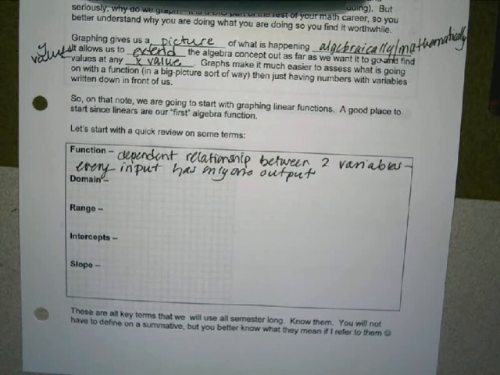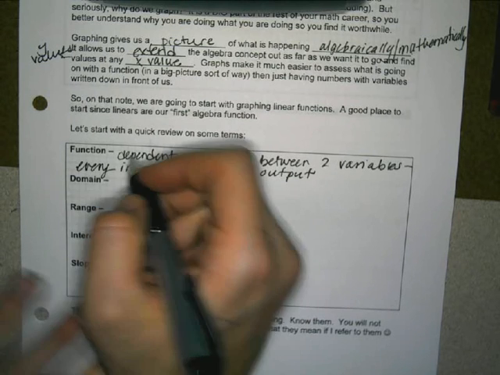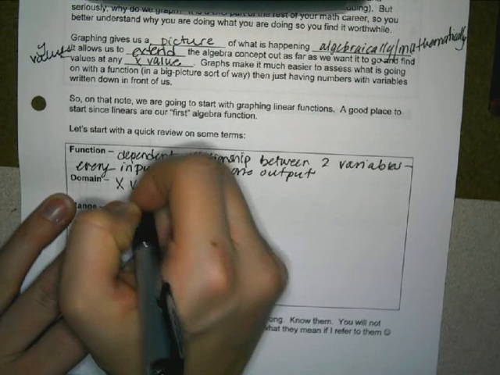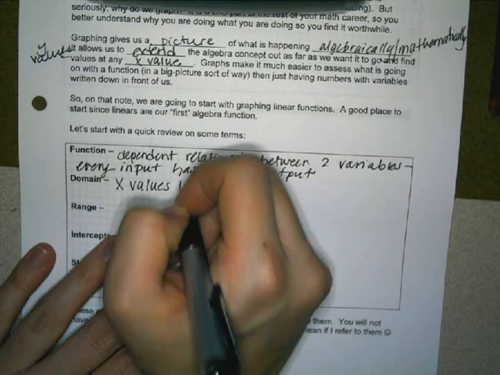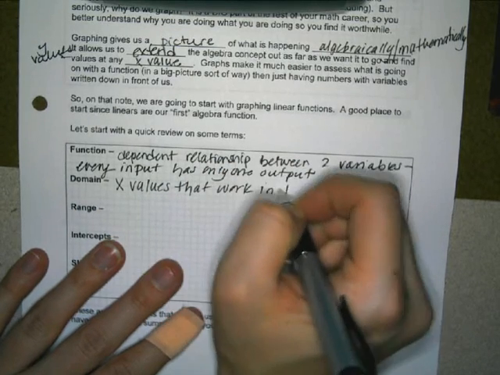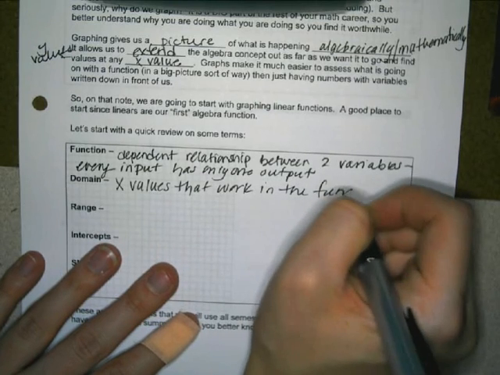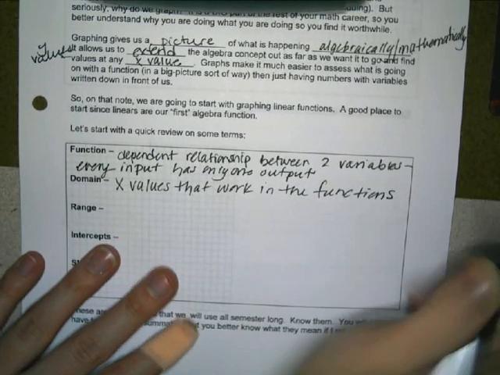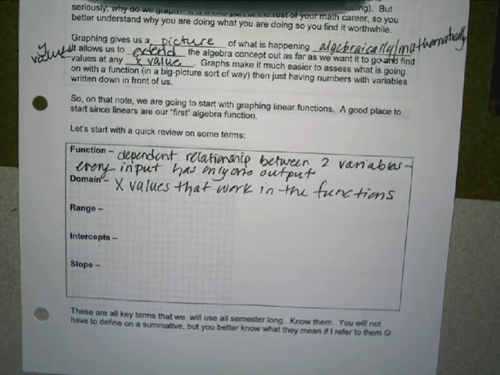Does not matter how many times you plug in 2, you always get the same y value out. Alright, domain, these are my x values that work in the function. There will be functions that we look at where some x values are excluded because of something that's going on with the function, and we'll get to that.